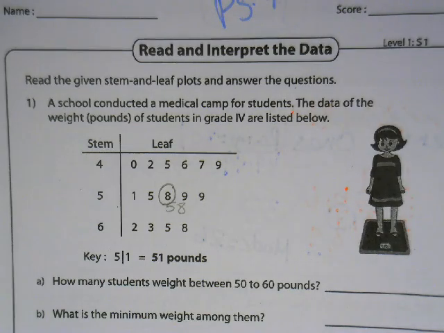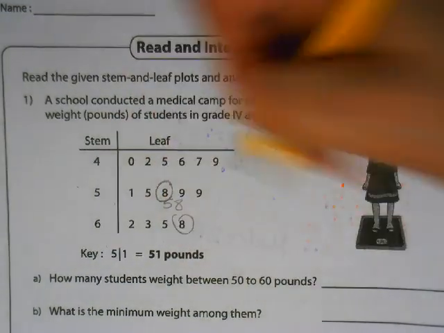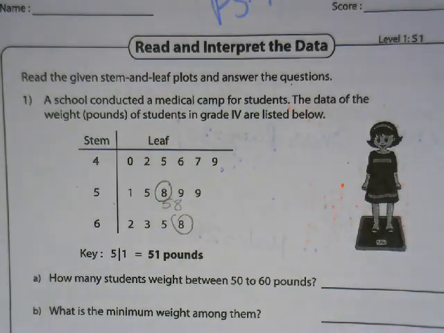Now, what number did I just circle here? 68. Good. Okay, so we understand how to read it. That's part 1. Can you read it? All right, now let's answer these very, very difficult questions.